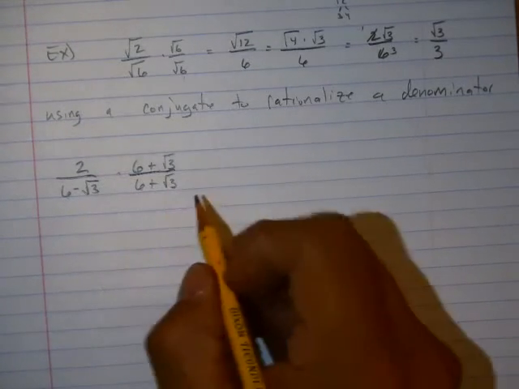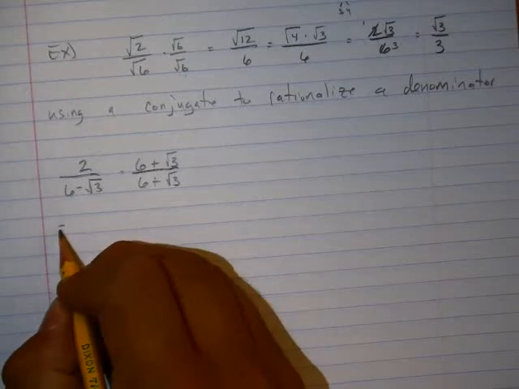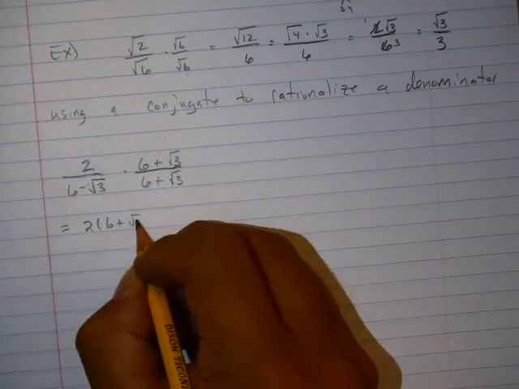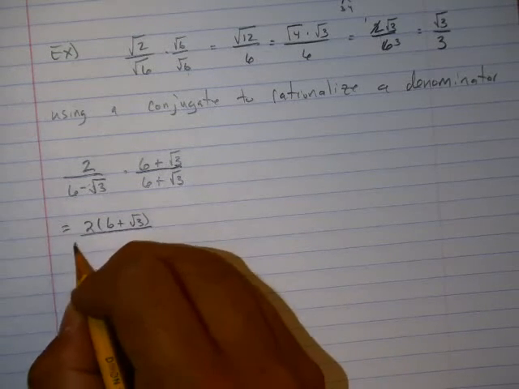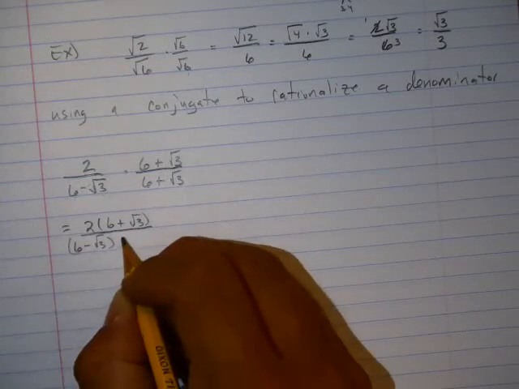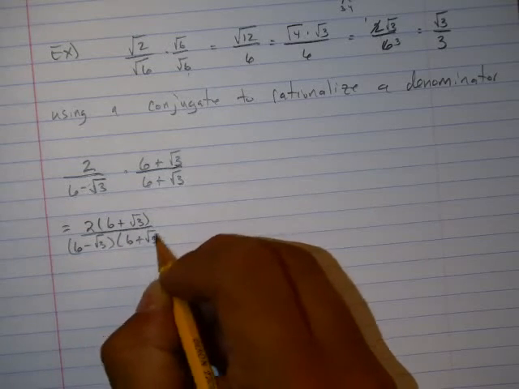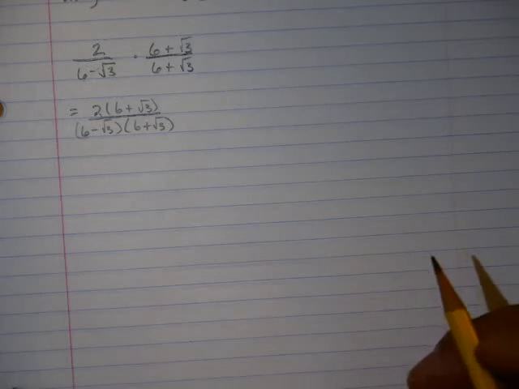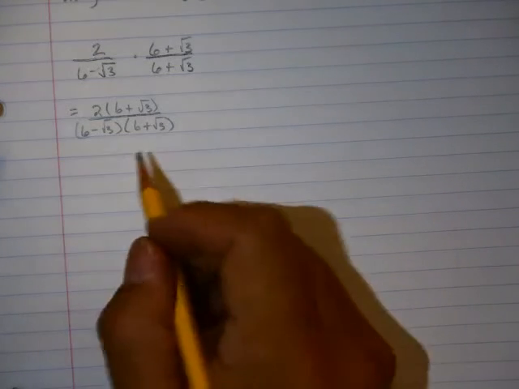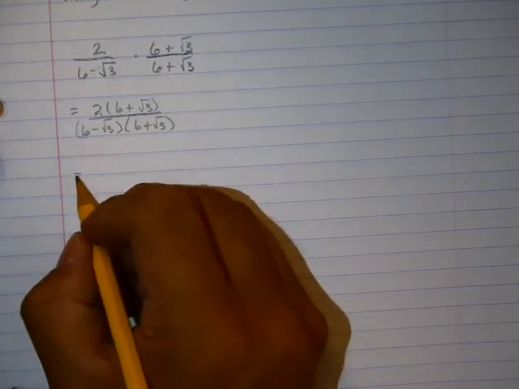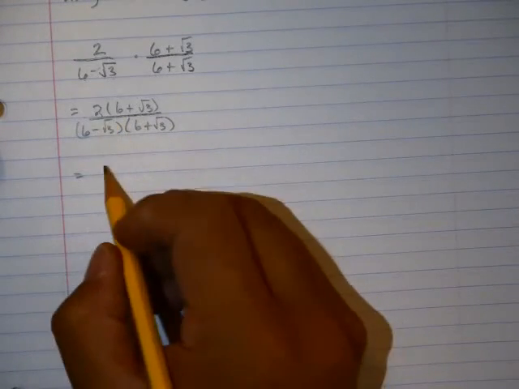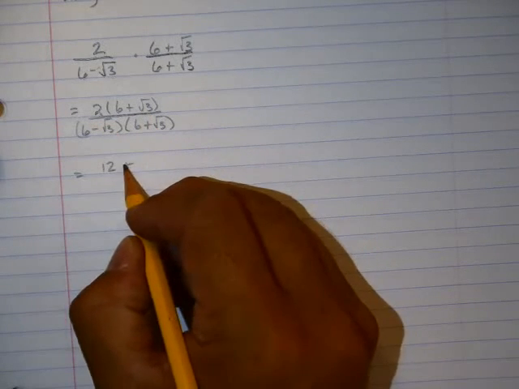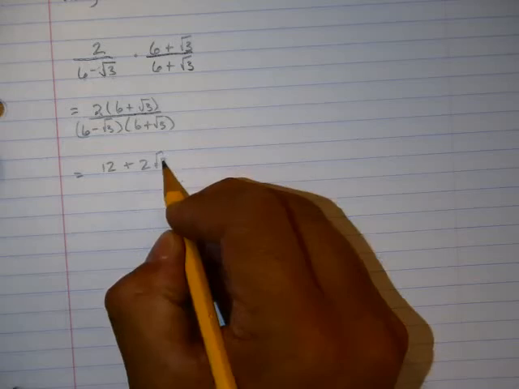That's alright. Distributive property says that 2 times 6 plus radical 3 over 6 minus radical 3 times the quantity 6 plus radical 3. You're like, hold on a second, Mr. Cooper. It doesn't look like you're going anywhere. You're making it worse. But through a little bit of algebra here, we're going to end up with something better. I'll just do the top. That's easy. 2 times 6 is 12, plus 2 times a radical 3 is 2 radical 3.